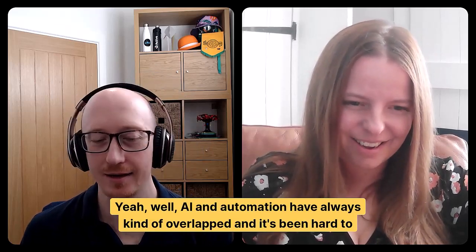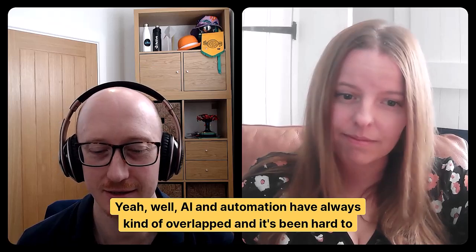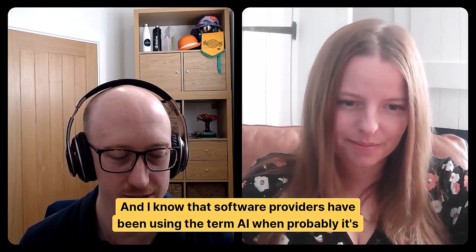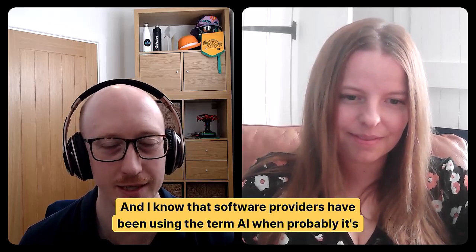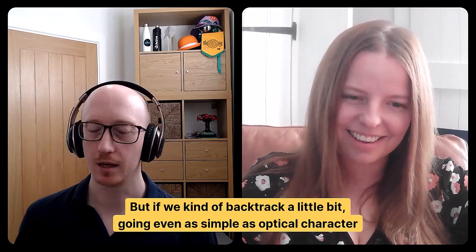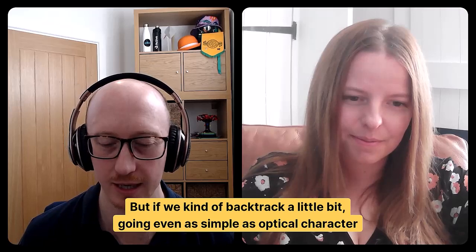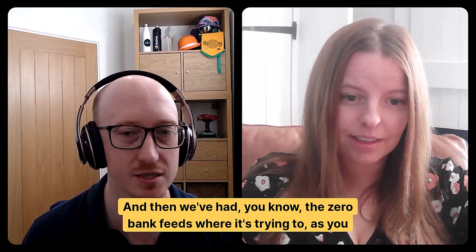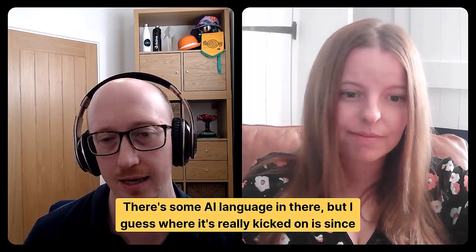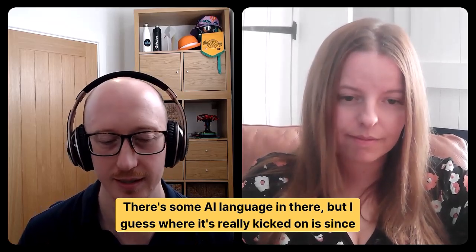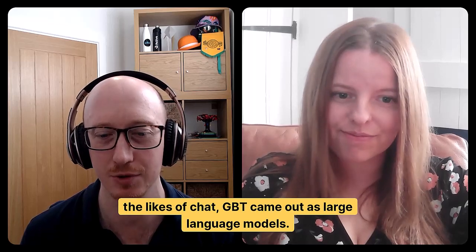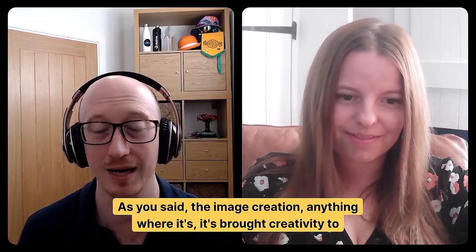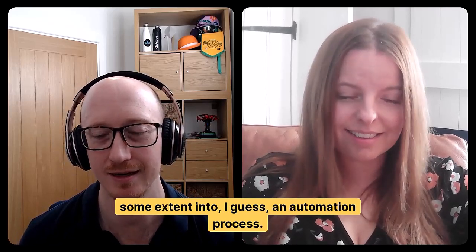Yeah, well, AI and automation have always overlapped, and it's been hard to distinguish historically between one and the other. I know that software providers have been using the term AI when probably it's not had much AI, if any, in the back end. But if we backtrack a little bit, even as simple as optical character recognition, so text auto entry where they're extracting information from a document, that involves AI to some extent. And then we've had the zero bank feeds where it's trying to do some prediction. There's some AI language in there, but where it's really kicked on is since ChatGPT came out. Those large language models, the image creation, anything where it's brought creativity to some extent into an automation process.